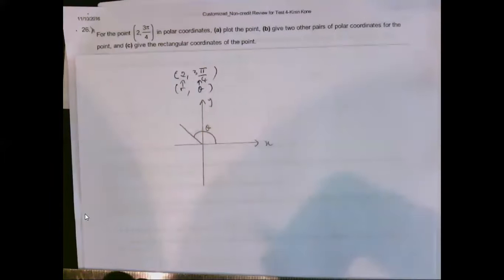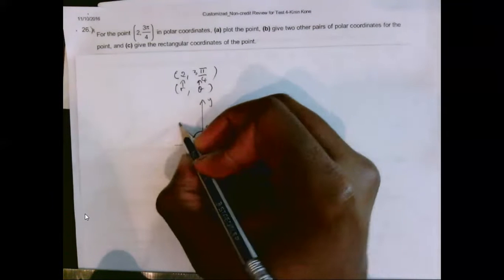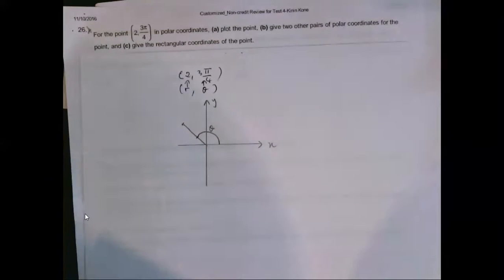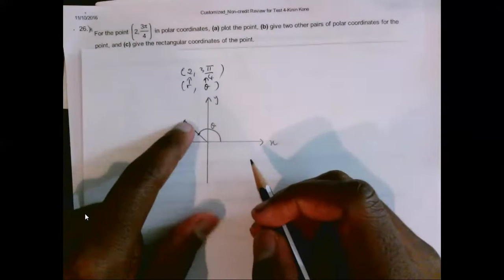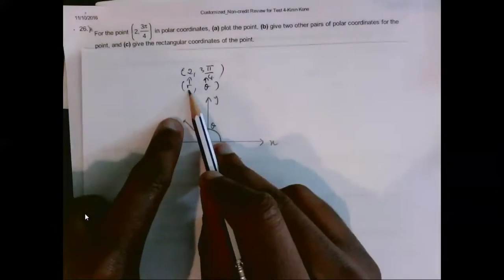Now they're saying that r, the length of the radius from here to my point, is actually 2. So the unit is 1 and 2. So this is 2, maybe in centimeters, I don't know. From here to here is 2. So the length is 2. Now the reason why I put it on this side is because r is positive. So r is positive, so the point will lie on the terminal side of the angle.